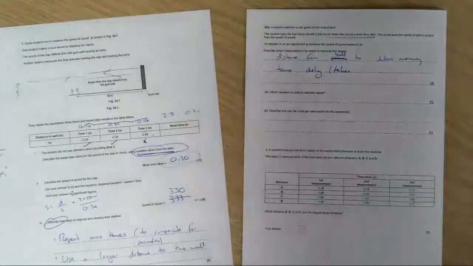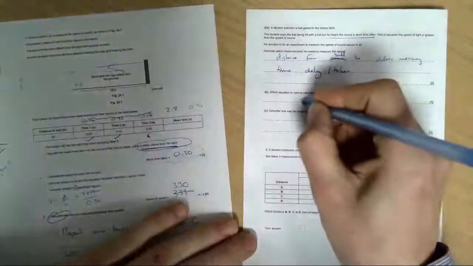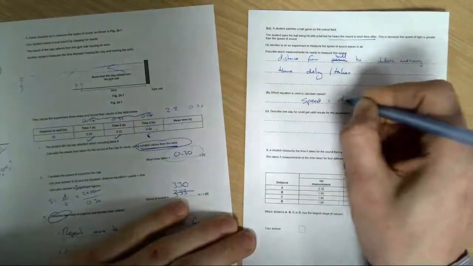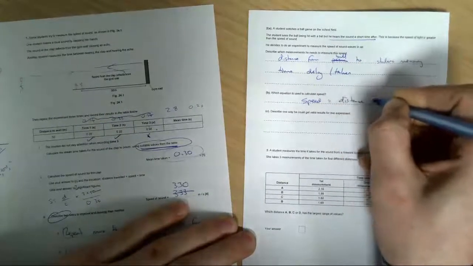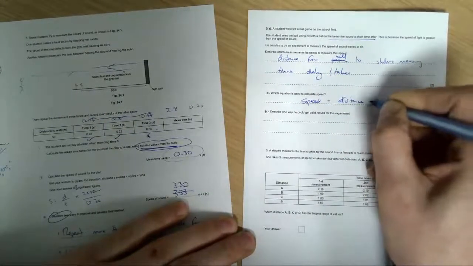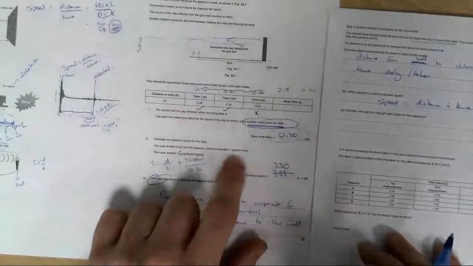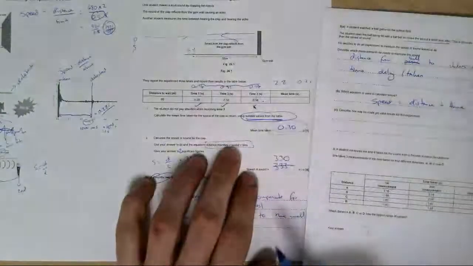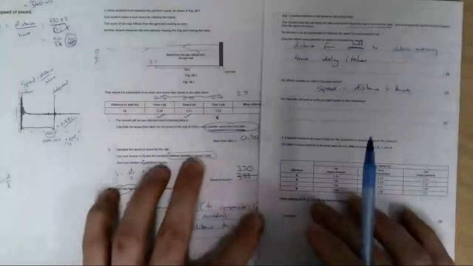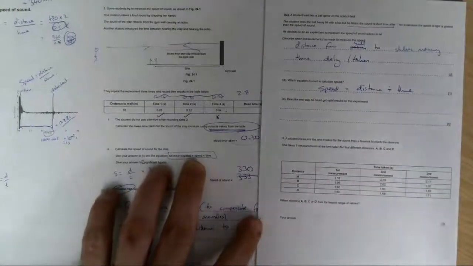Speed is distance over time. What equation is used to calculate speed? Speed equals distance divided by time. However, on the formula sheet, I think it is actually given like this. So in general, I would encourage you to just literally copy things off the formula sheet, just to avoid making any mistakes. I'm sure you all know how to rearrange, but we never want to make a silly mistake, especially if it was a bit more complicated, like kinetic energy.